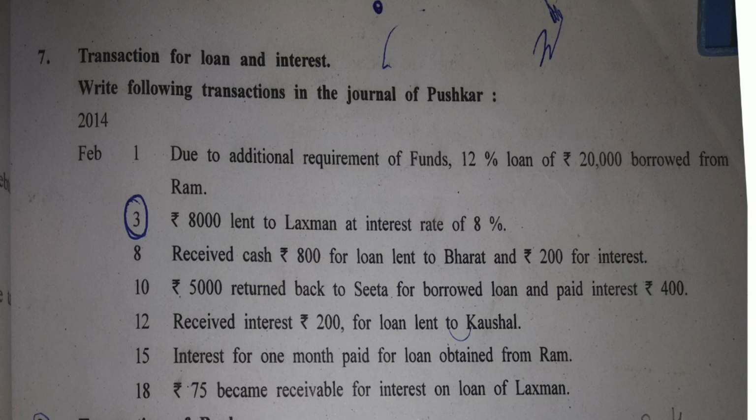And 75 rupees is my income. I have to take 75 rupees for loan interest. So, Lakshman account debit to loan interest account. Interest I'll receive, so it is my income. And credit all incomes and gains.